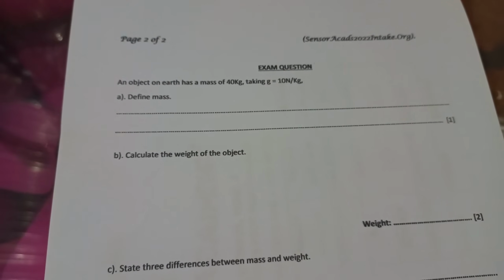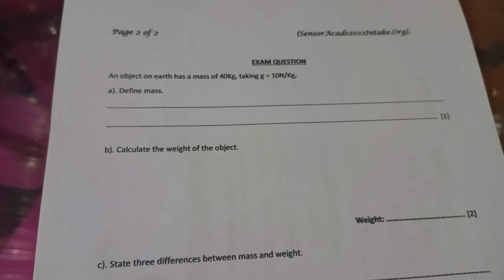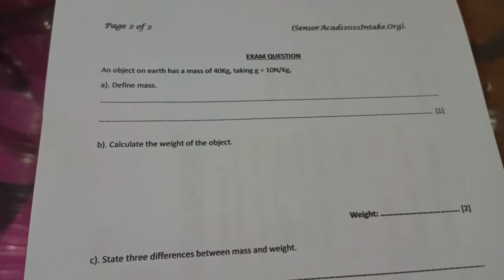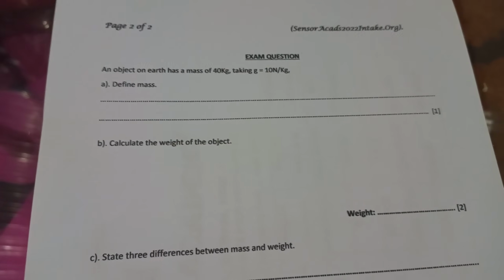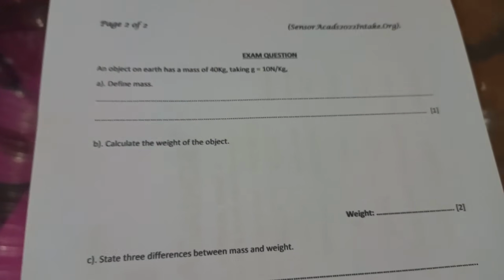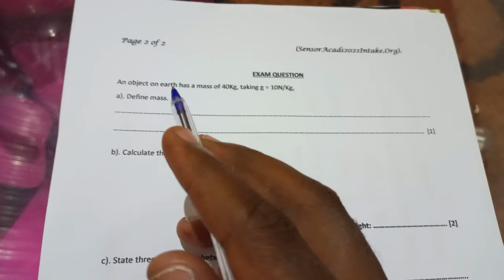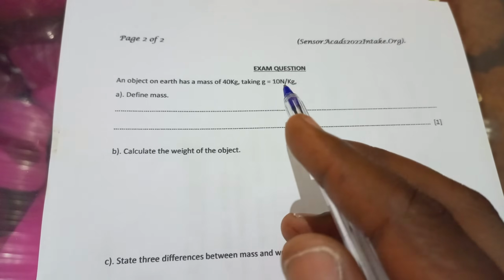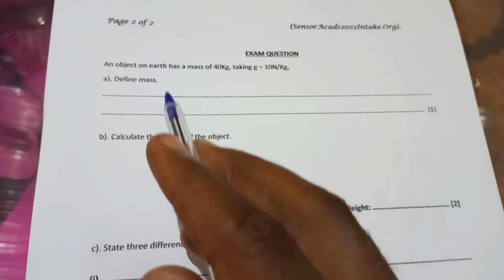This is Science Paper 1, particularly Physics, where we are going to relate our understanding to everything that could be relevant in order to answer a question that concerns mass and weight as a topic. So in this case, we have a question which says an object on Earth has a mass of 40 kg. Taking gravity to be 10 newtons per kg, the first question is: define mass.